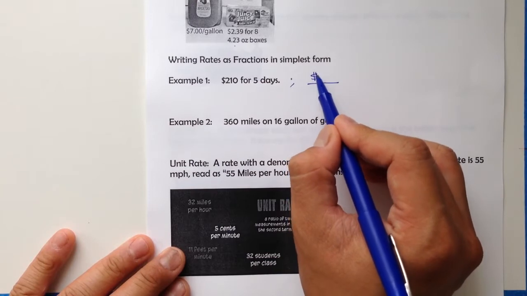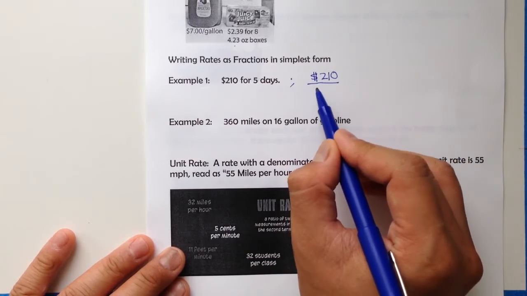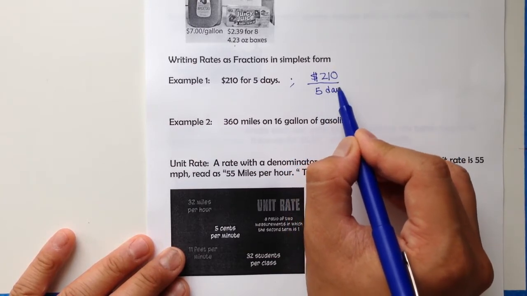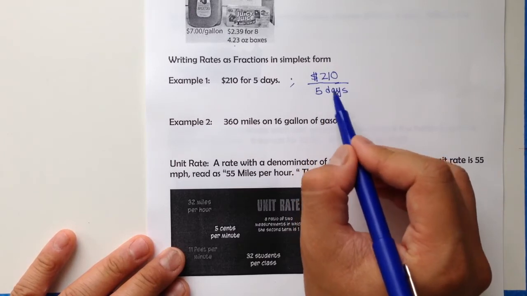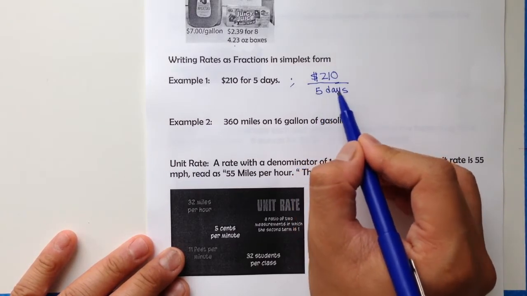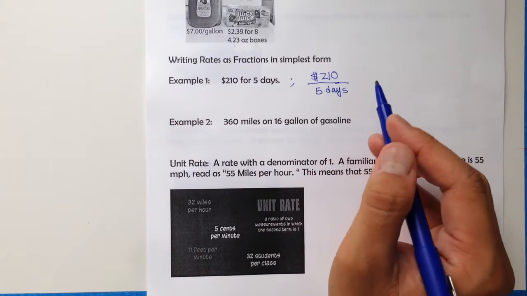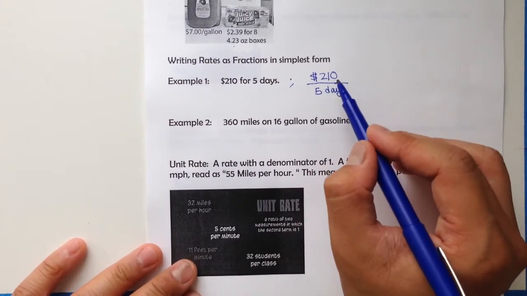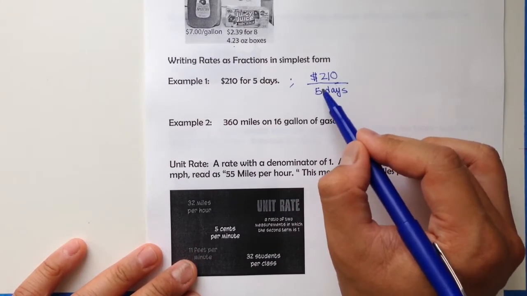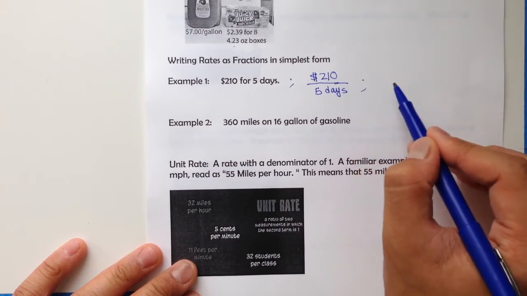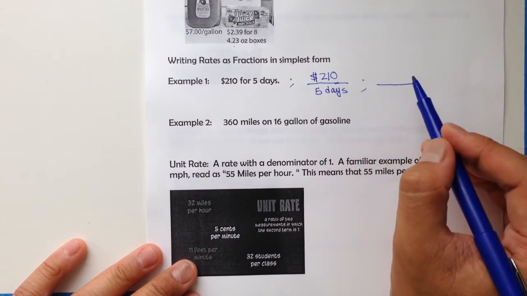So $210 over 5 days. Notice that there are two different quantities, money and the number of days, time. So we can reduce the 5 and the 210. They're both divisible by 5.